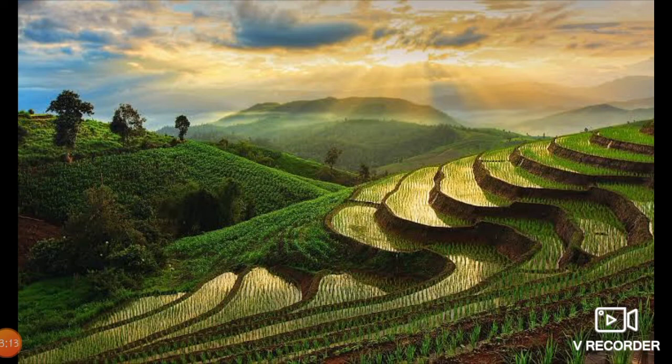Then overgrazing should be avoided. Animals should be moved to different places after grazing for some time. That is soil erosion.